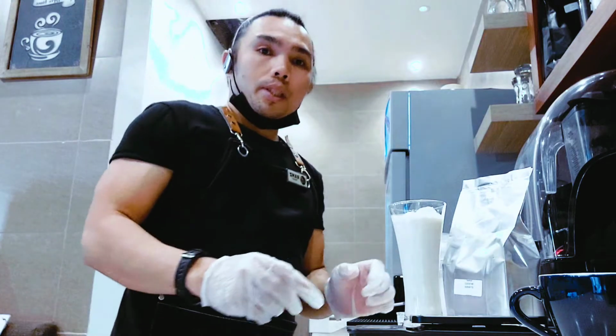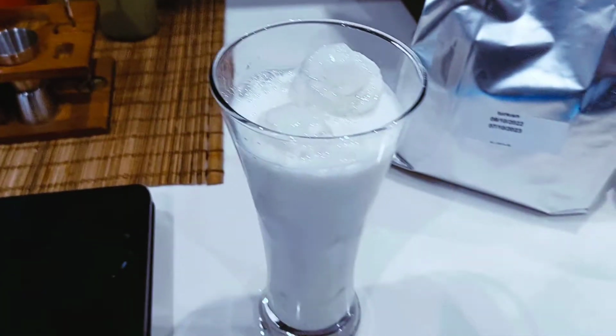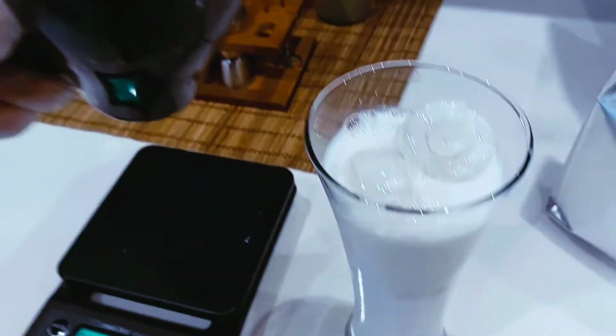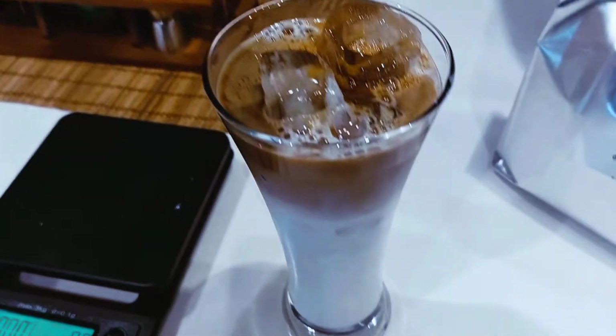See, already here, guys. Our next step is we need to put some espresso inside the glass like this. See, look at this one, guys.